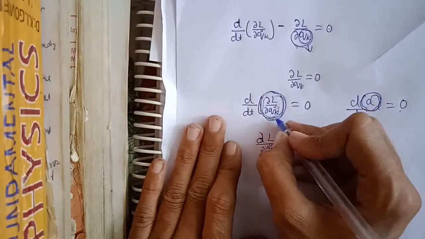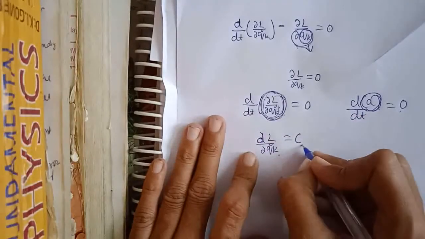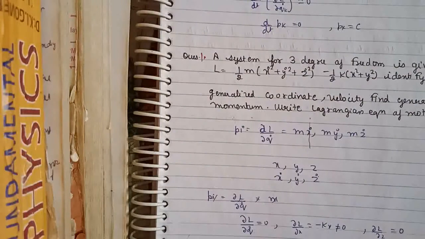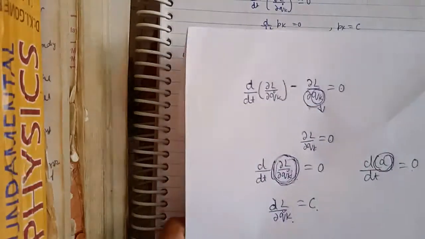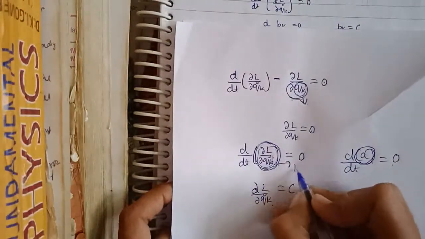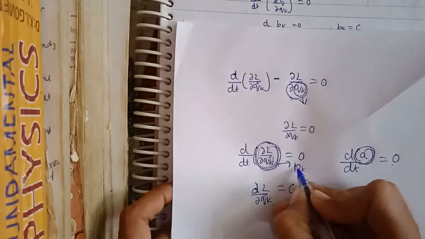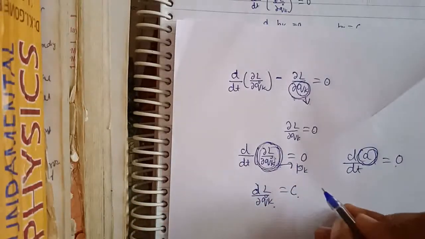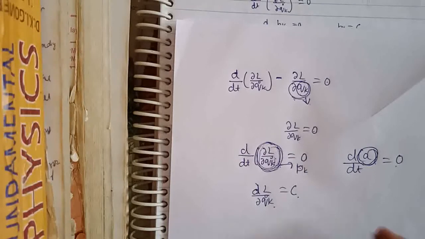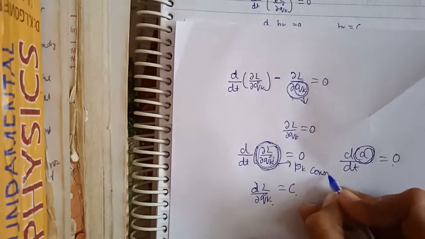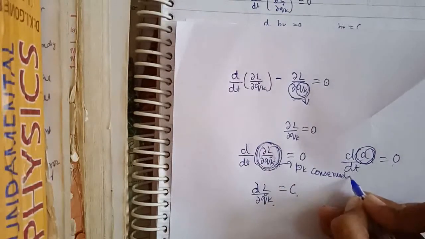Here del L by del qk dot is what? A constant. So that's why the corresponding pk, which is its conjugate momentum, is conserved during the equation of motion.